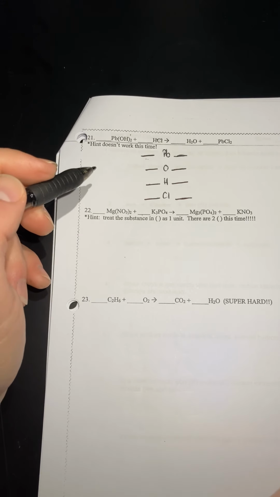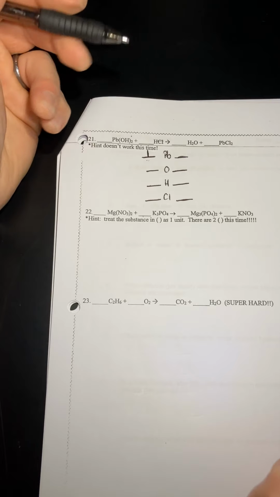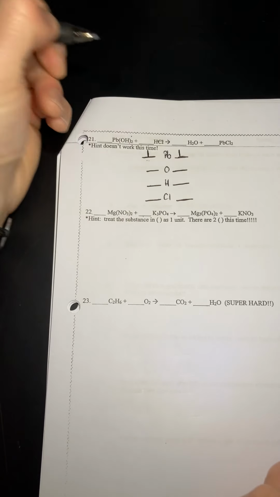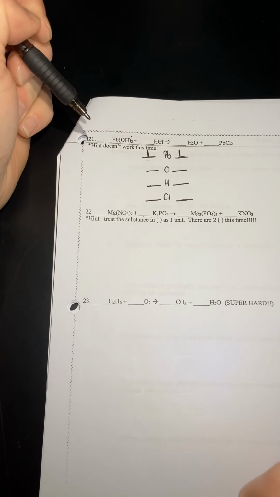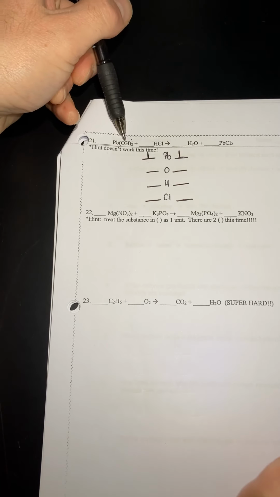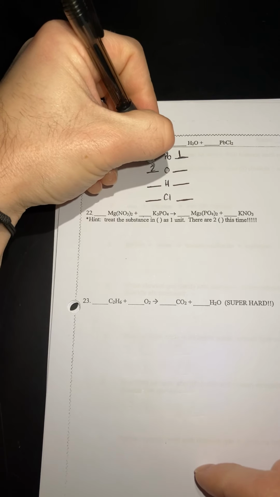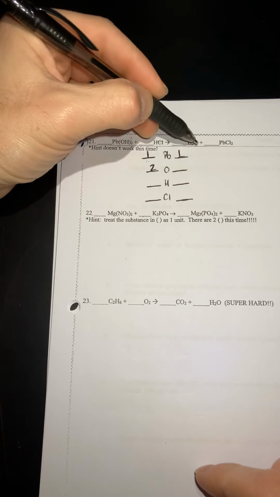All right, how many leads do I have on the left? 1. Just 1. How many do I have on the right? 1. Also just 1. How many oxygens do I have on the left? 2. Everybody see that? That 2 applies to everything inside the parenthesis. So 2 oxygens.